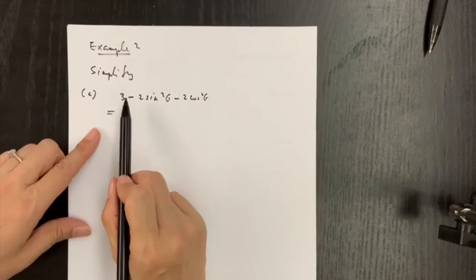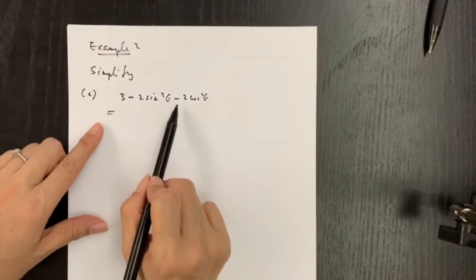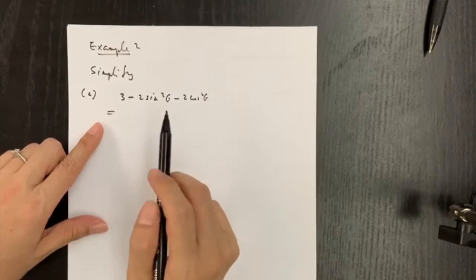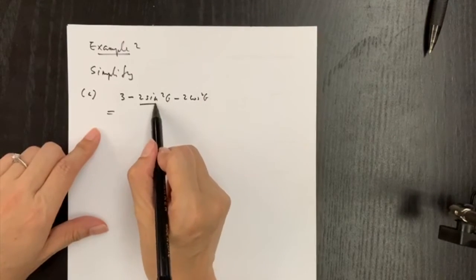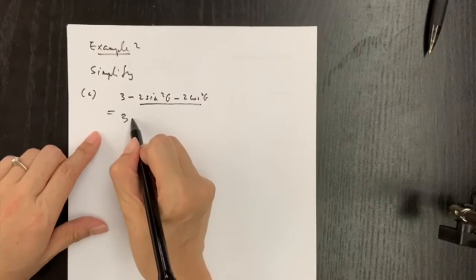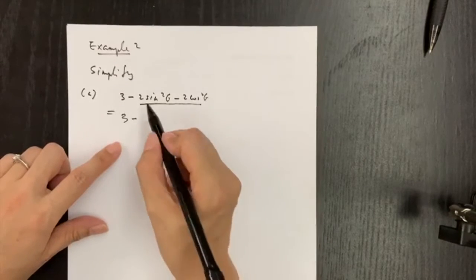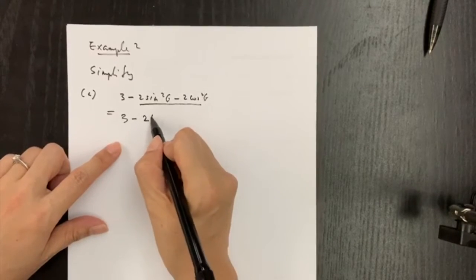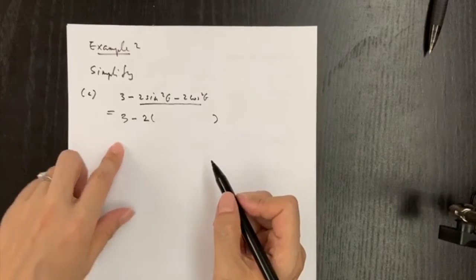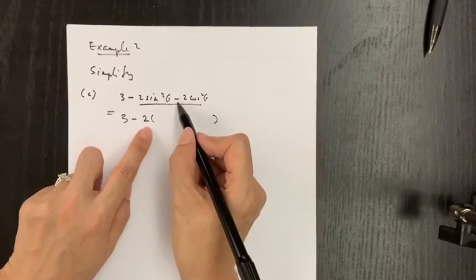Okay, so here we have example 2. To simplify this, 3 minus 2 sine square theta minus 2 cosine square theta. So let us group this together using brackets. So that will be 3 minus, and then also 2 and 2 is the common factor. I can make this 2 outside the bracket, and be very careful since this is minus. When you add a bracket, you must change the sign inside the bracket.